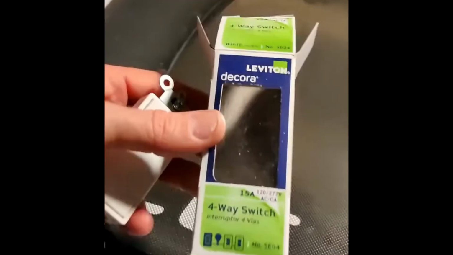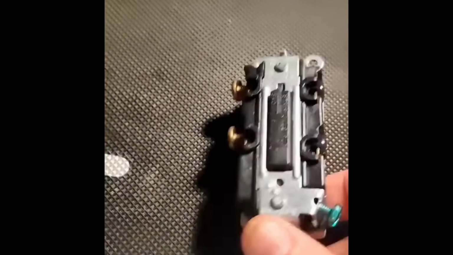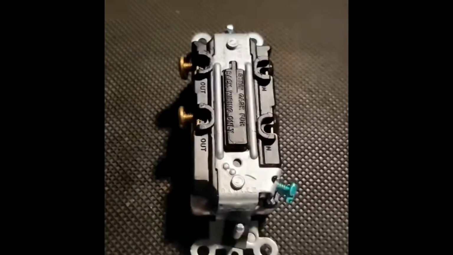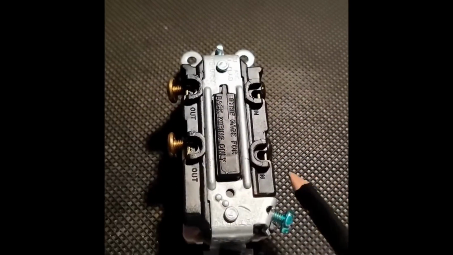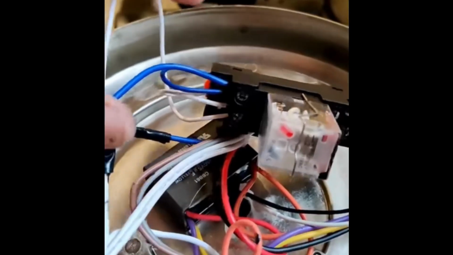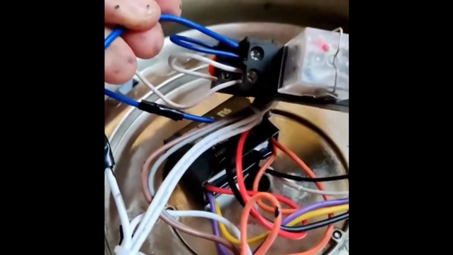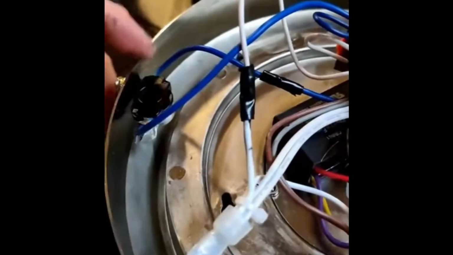He changed the two-way switch for a four-way switch, switching off both the live wire and the neutral. I'm going to bring my hot wire in and out, in and out. And I'm going to bring my neutral wire in and out. And to make it automatic, he added a relay so both switches are activated at the same time.